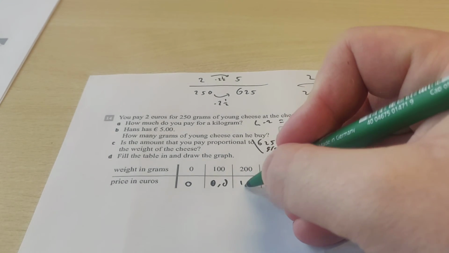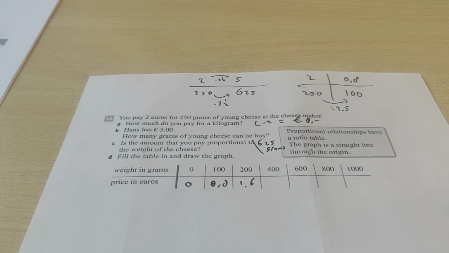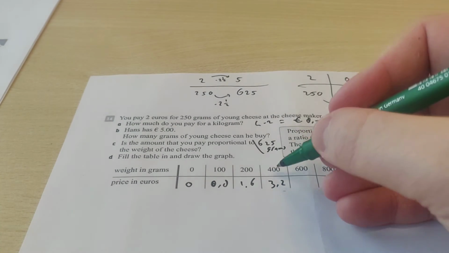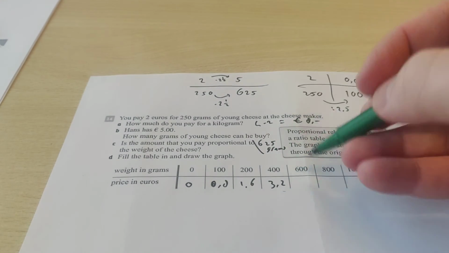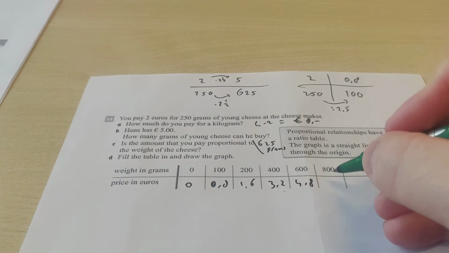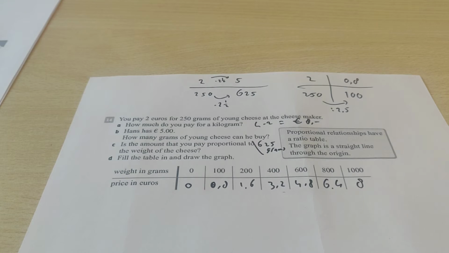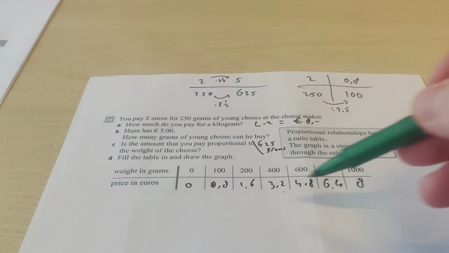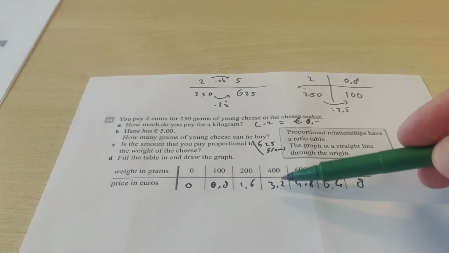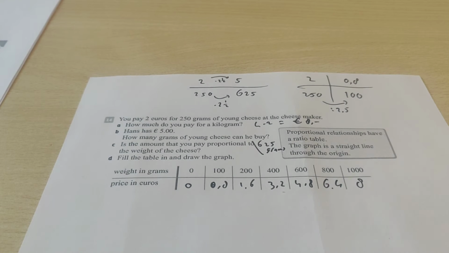That means you pay €1.6 for 200 grams. And then we pay €3.2 for 400 grams. If you add, this is 4.8, this is 6.4, and the kilogram we already knew, that was 8. So this is how you fill in that table, and here you can see what you have to pay for each amount of cheese that you want to buy.